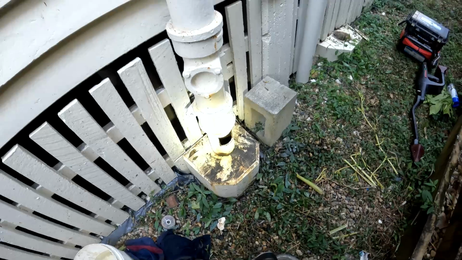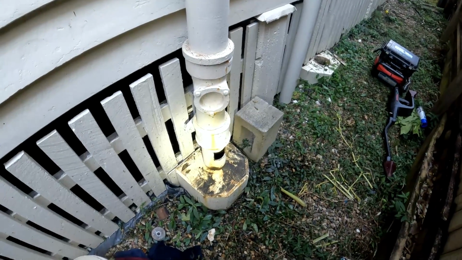So this is where we're going to go through, about 15, 18 meters, tree roots.